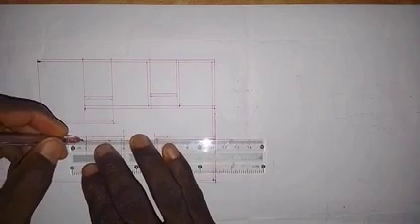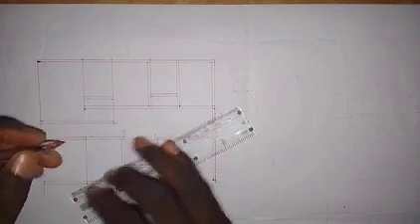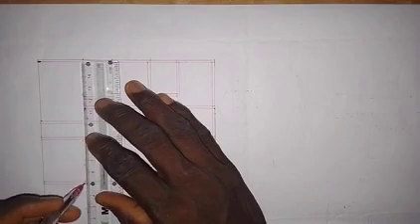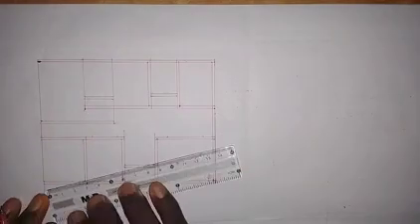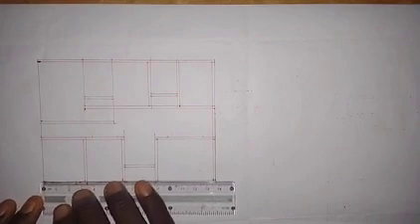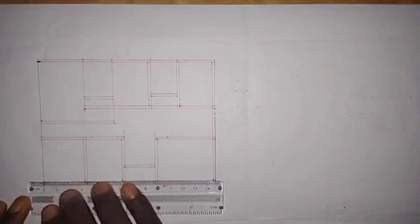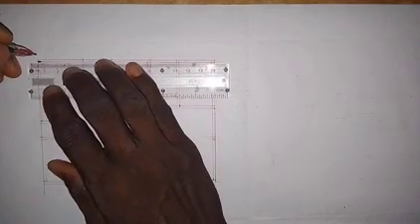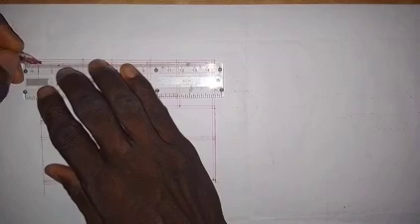So here I take 2 millimeters. Alright, so then for this I will take 2 millimeters. So this is 2 millimeters. Then coming up here I will take 2 millimeters.